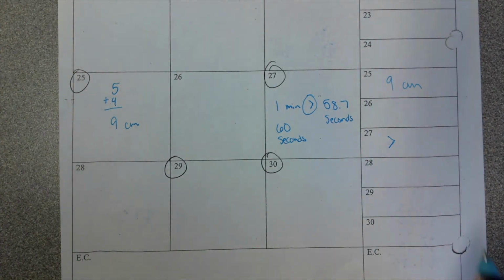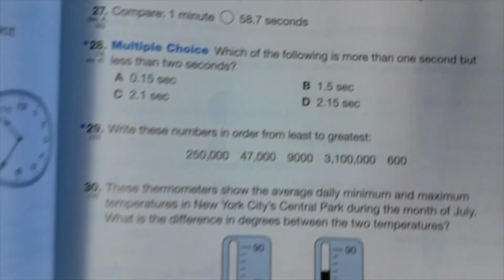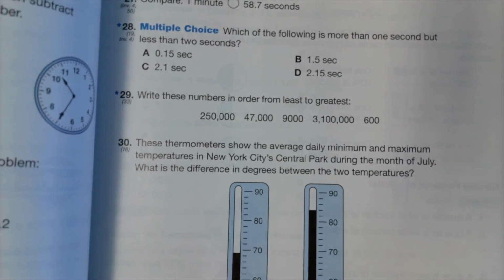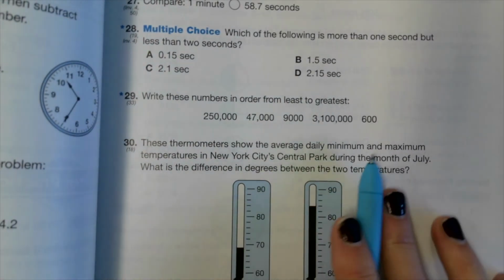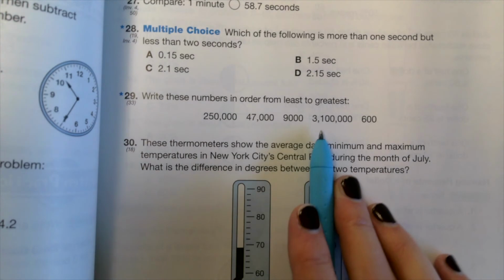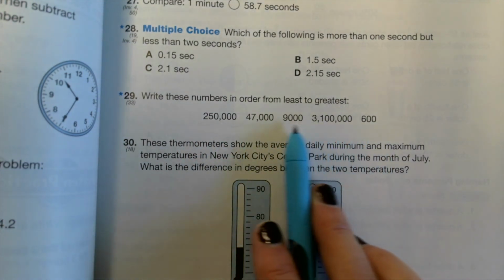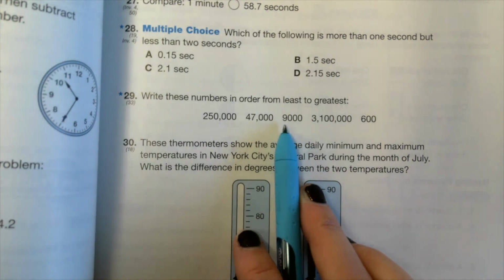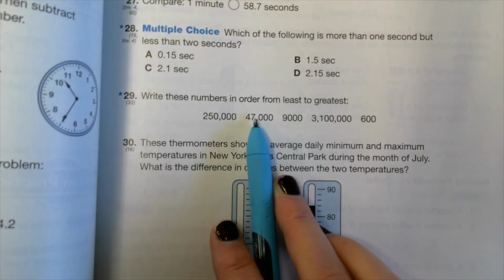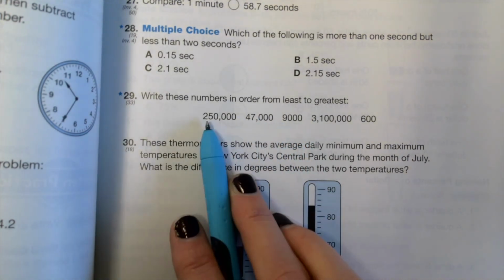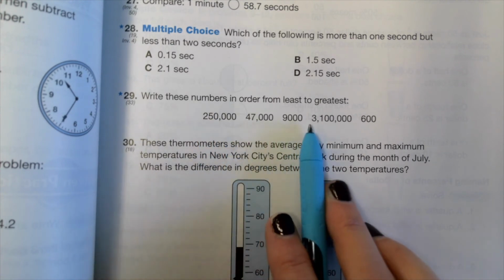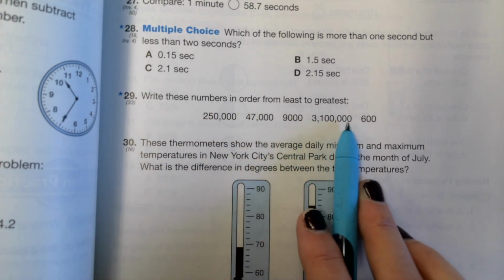29, write these numbers in order from least to greatest. The one that's the least is going to be the one that has the smallest number of digits, right? This one over here, 600, is the only one that has only 3 digits. So 3 digits, that one's got to be the least. This is the only one with 4 digits, so that one's got to be next. This has 5 digits, so that's going to be next. 6 digits, 1, 2, 3, 4, 5, 6, and then 7 digits, 1, 2, 3, 4, 5, 6, 7.